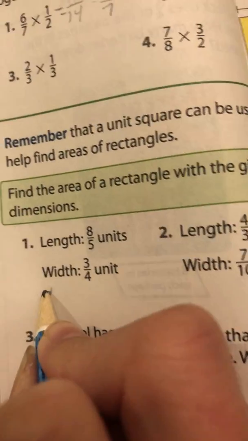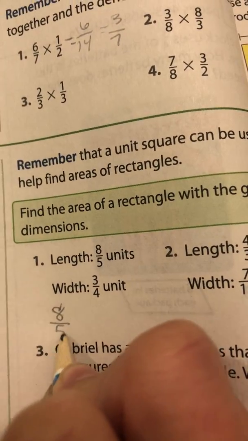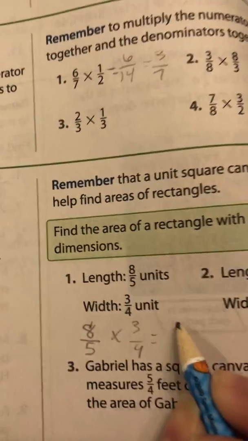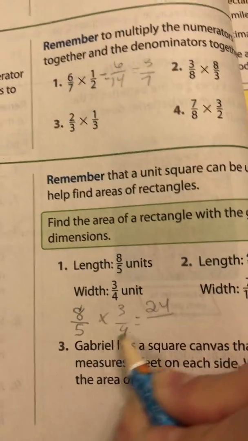Okay. That's like an H? Okay. So 8/5 times 3/4. And so 8 times 3 is 24. And then 5 times 4 is 20.